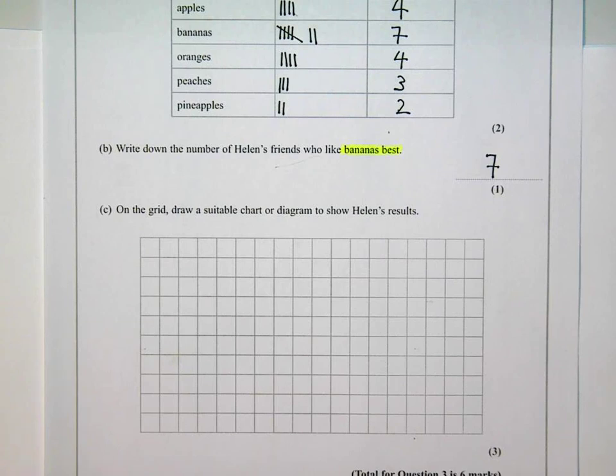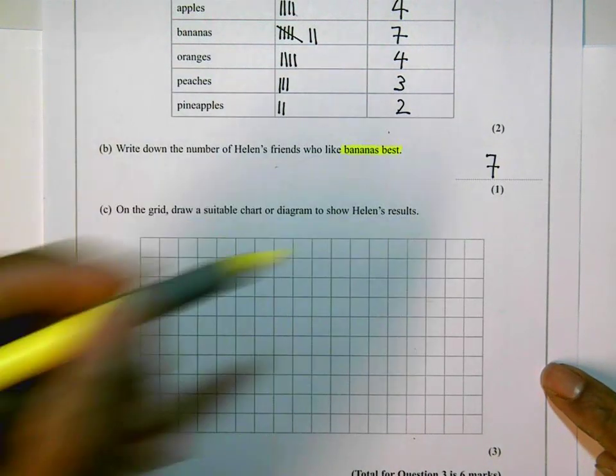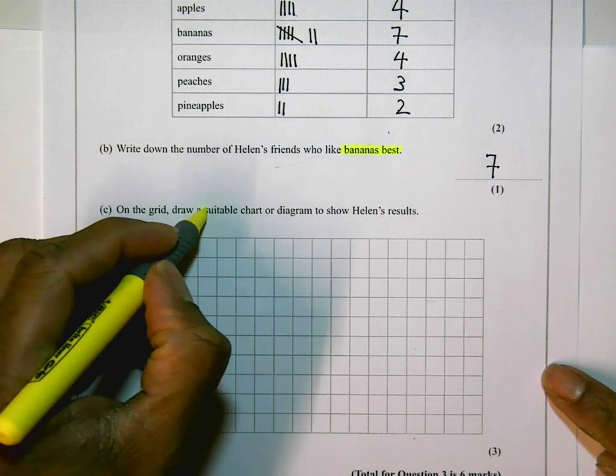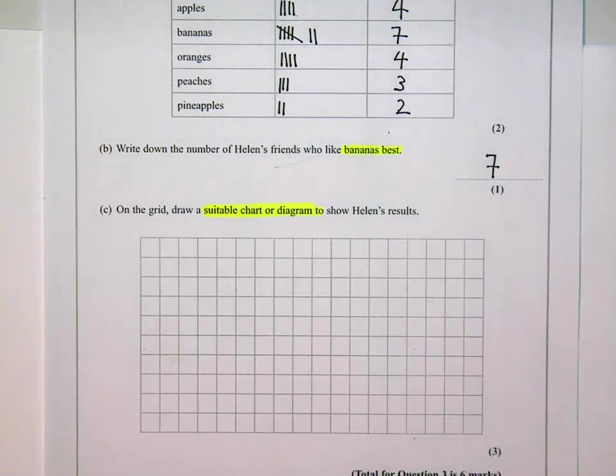Okay, this is the last part of the question. On the grid, draw a suitable chart to show Helen's result. So they want you to draw a suitable chart or diagram of some sort to show Helen's results. And I think a really straightforward way of doing this would be a bar chart of some sort. That's what I would choose for this, and I think that's maybe the easiest thing to go about doing.